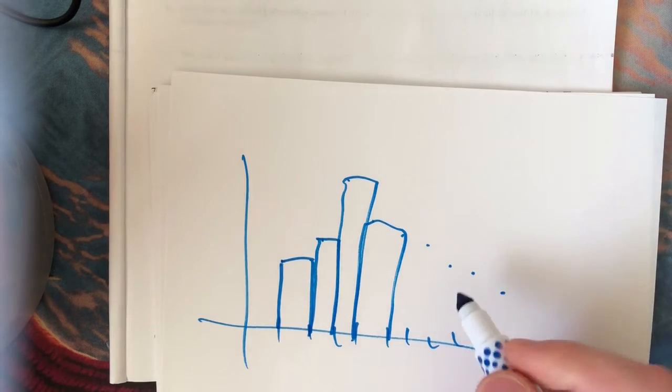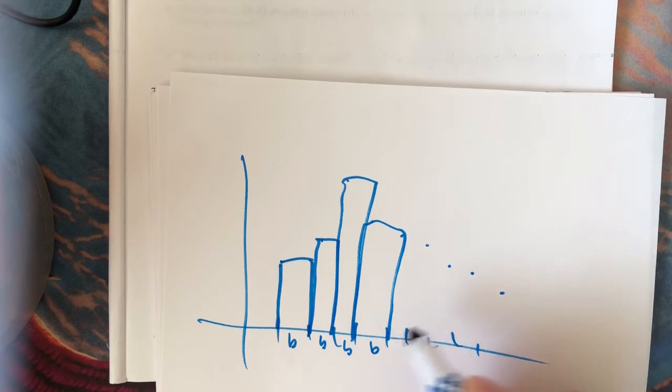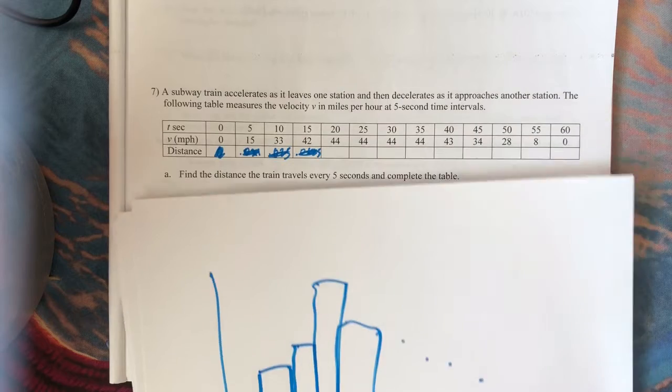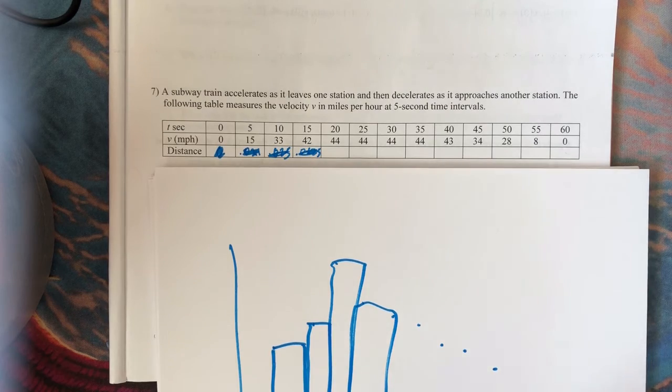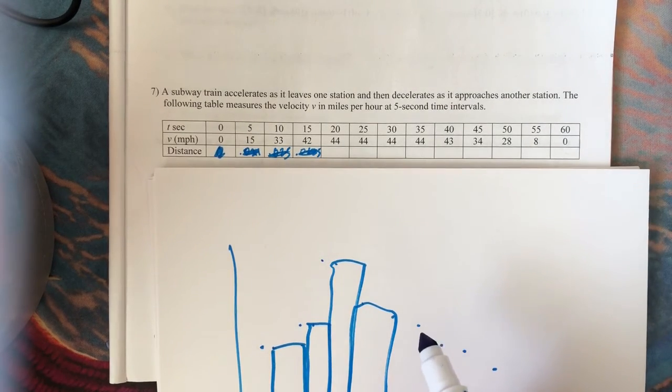So with these rectangles, what's the base on each of them? It's 5 seconds, right? So we could say our base is 5 seconds, and our height is going to be whatever the y values are.